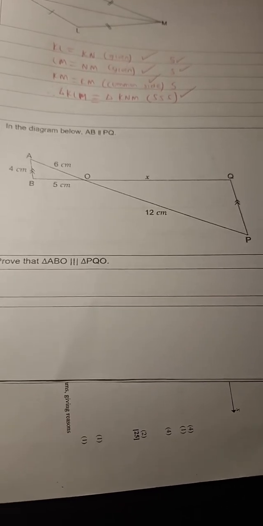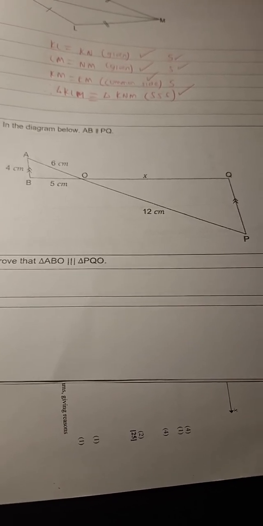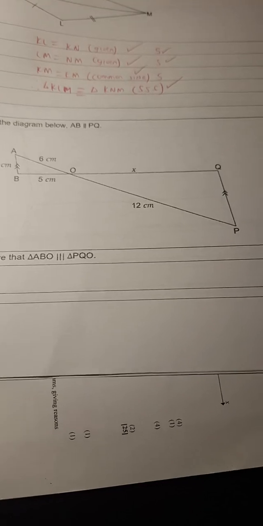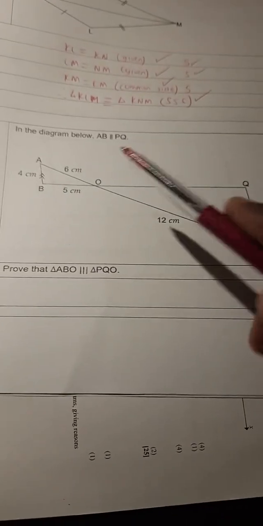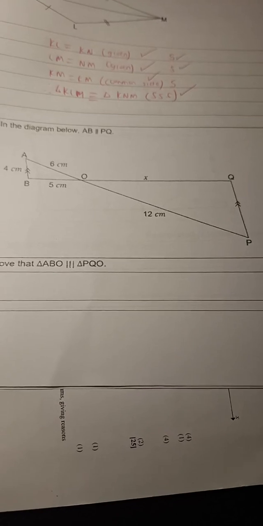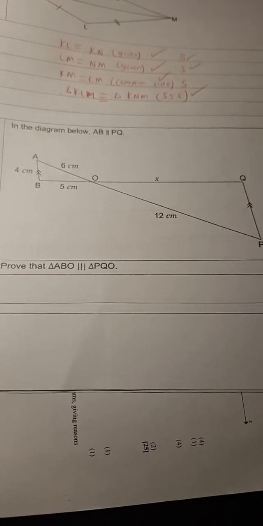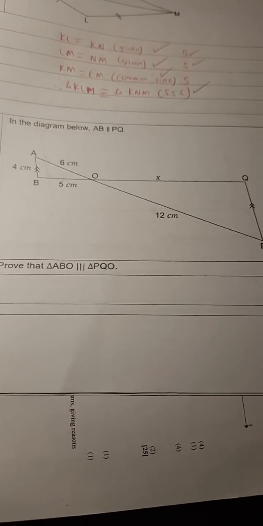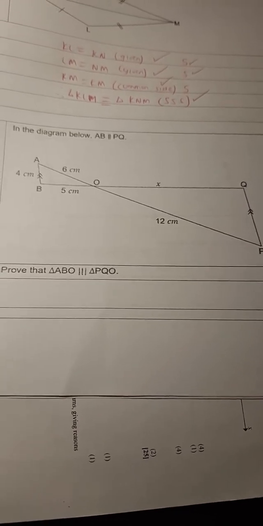Now, guys, I want to say to you so that you understand me well. You cannot use the sides to prove similarity of these two triangles. I repeat, you cannot use the sides in order to prove similarity of the triangles. Why? Remember what I said: if you want to prove similarity, there's one of two cases.